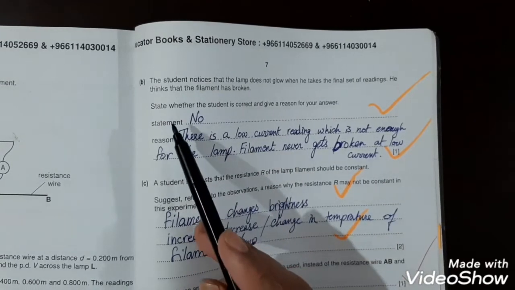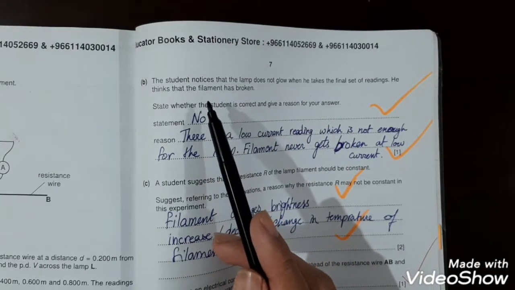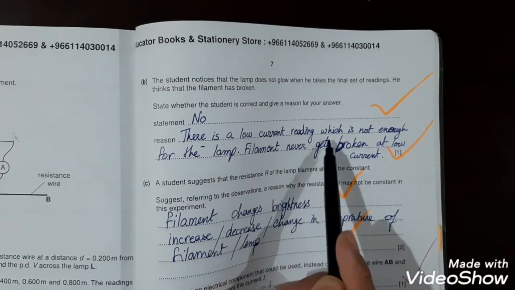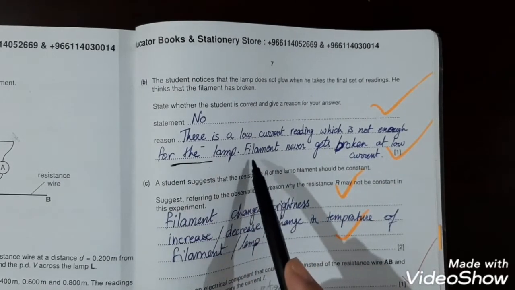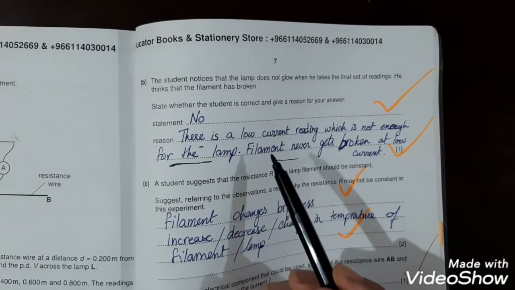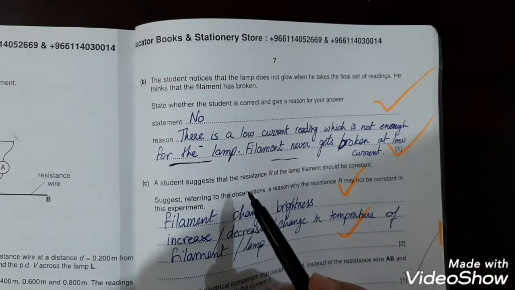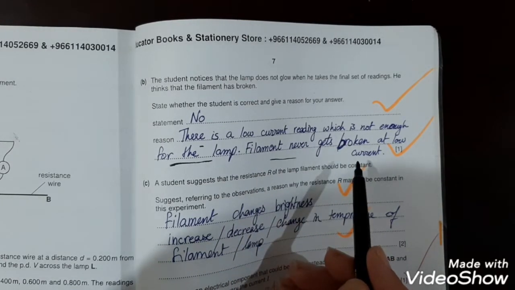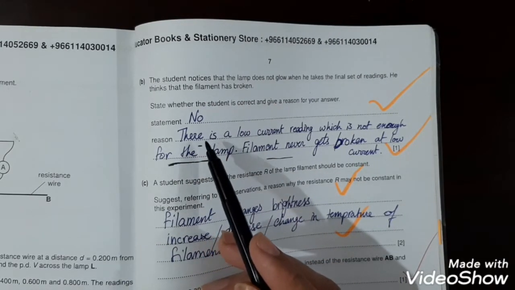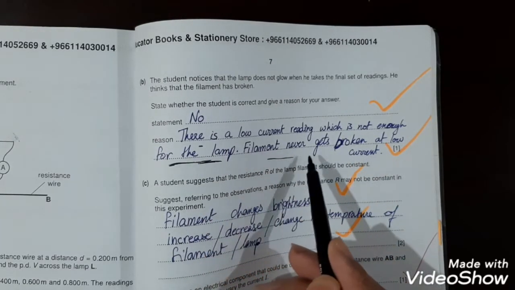The question asks whether the student is correct, and to give a reason for the answer, if the filament in the light has broken or not. The answer is no, because there is a low current reading which is not enough for the lamp. Filament never gets broken at lower current, it will break down only if we give a high amount of energy to the filament. So we write no, and the reason: there is a low current reading which is not enough for the lamp. Filament never gets broken at low current.